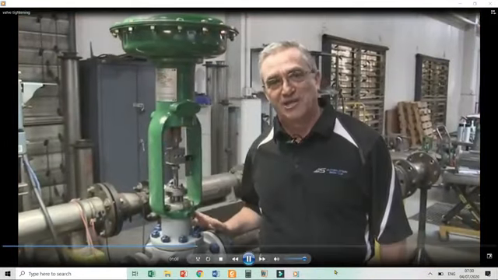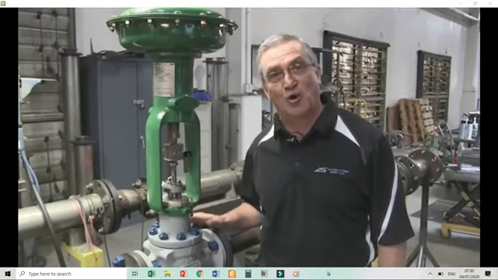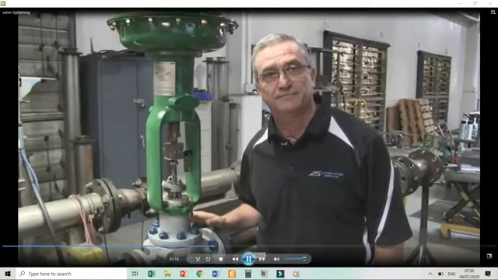In the early stages of packing failure, it may be difficult to detect the process fluid coming out of the packing box unless you're very attentive and keeping an eye on the valve. But the leak is only going to worsen. Here we are at a typical valve location. I'm going to show you how to detect and correct a packing leak.